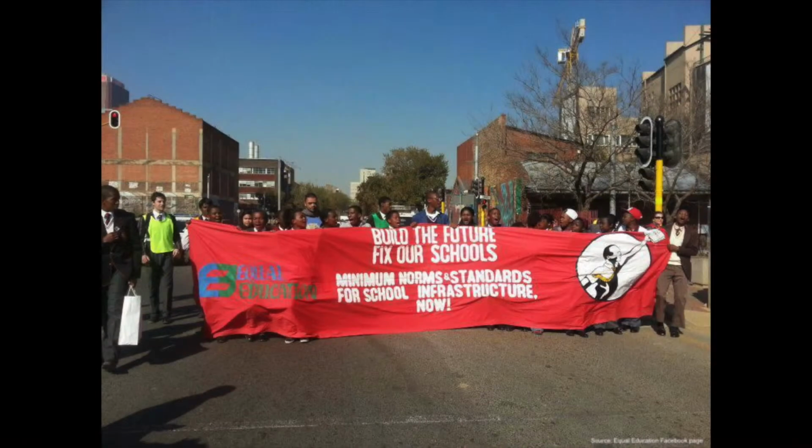So in 2013, minimum norms and standards for school infrastructure were adopted by the current minister, Minister Angie Motshekga, Minister for Basic Education in South Africa. We have been doing lots of campaigning, from marches, leap over, fasting, picketing. We did everything to get this piece of legislation called minimum norms and standards for school infrastructure.